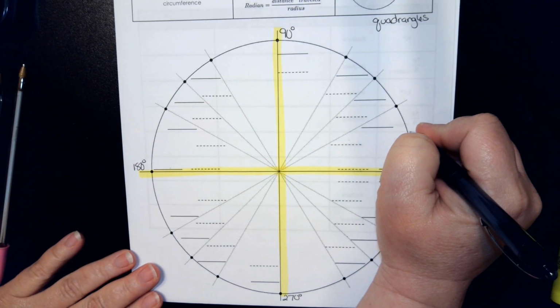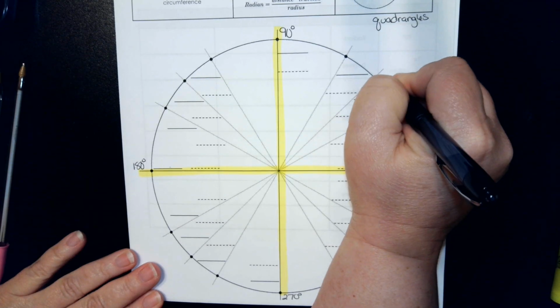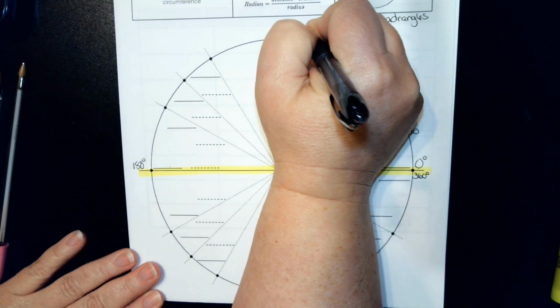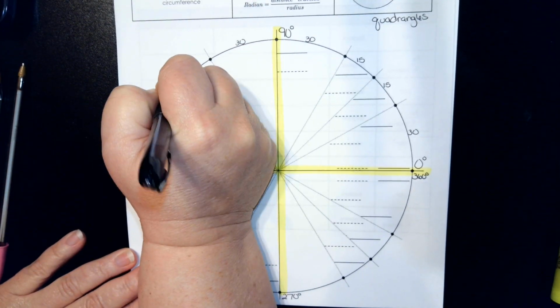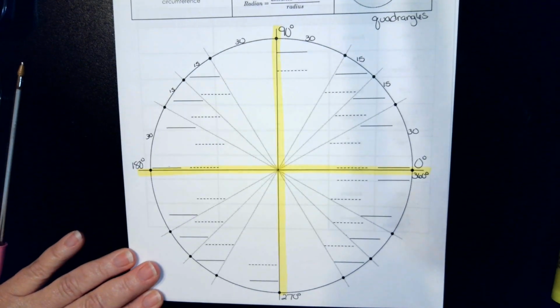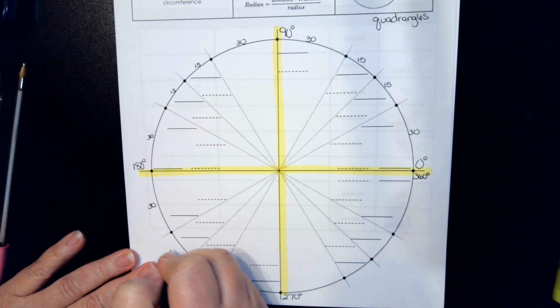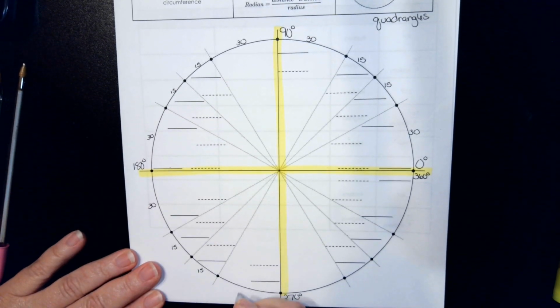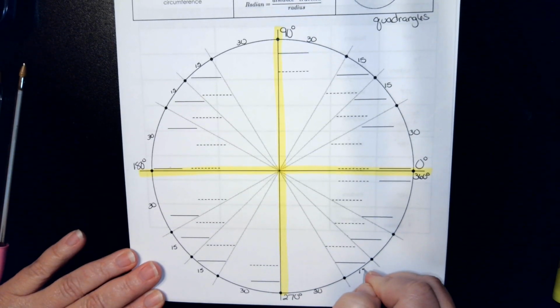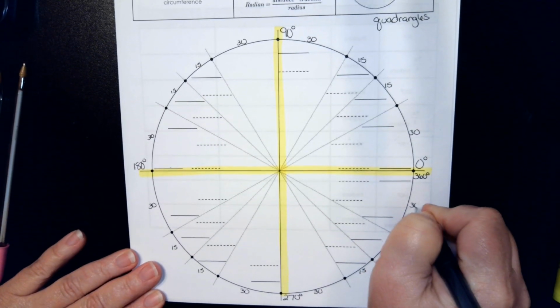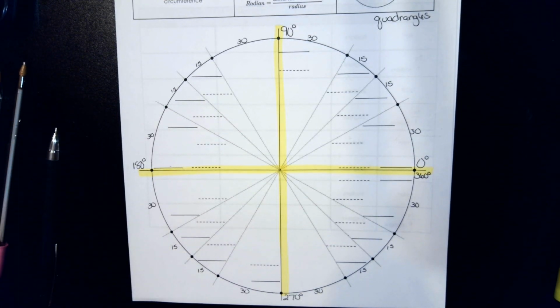Alright, so I want you to write this down. 30, 15, 15, 30. Notice it's the same pattern and it repeats all the way around. If you know this pattern, you will be able to find your degrees.